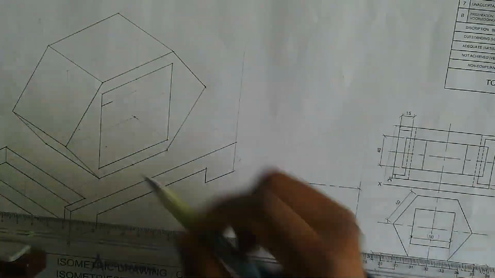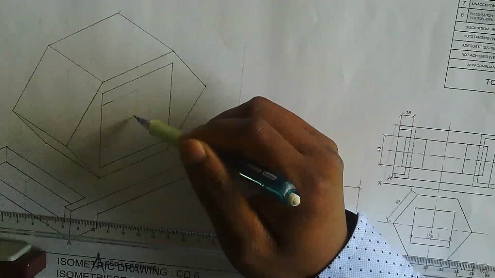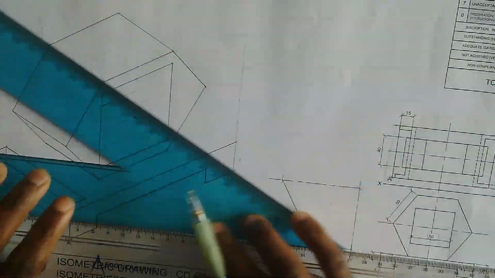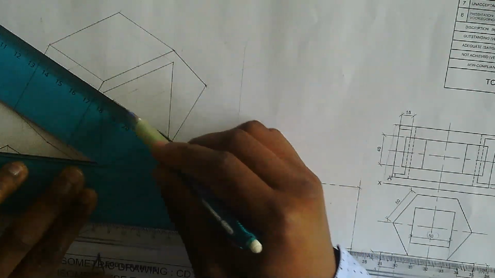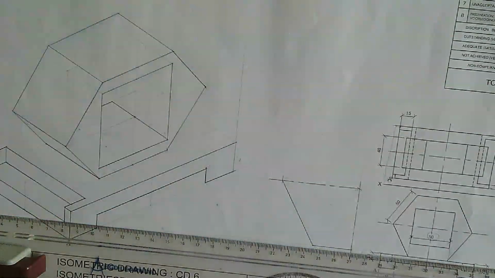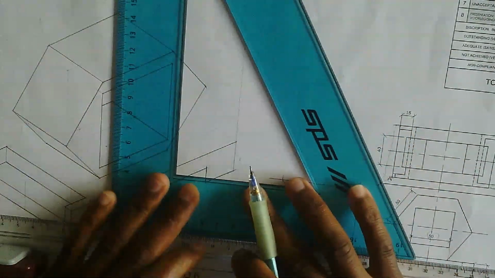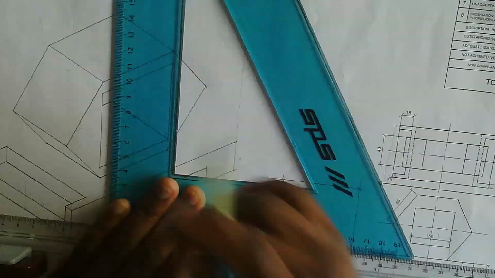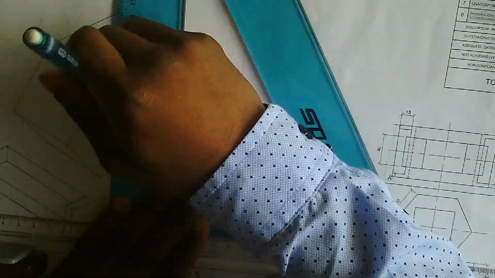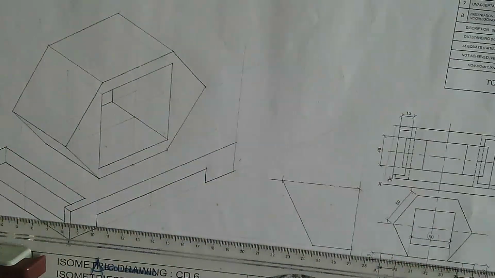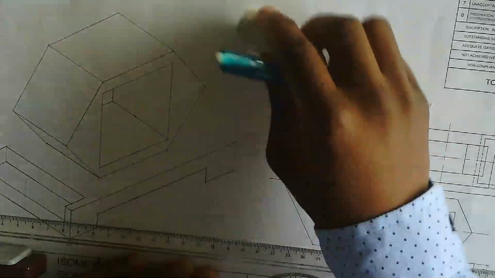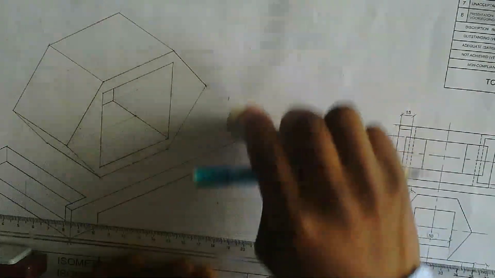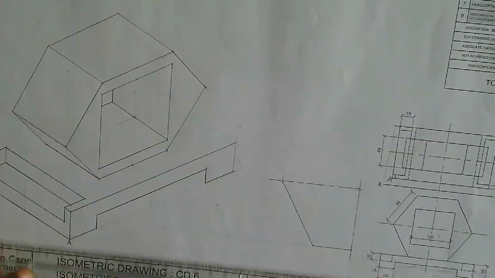Then I'm gonna take this line by the center. Then I can drop it also on this point here. That is how you're going to see it. And now I can do the last part. Then we are done with the isometric drawing, which is what we have here.